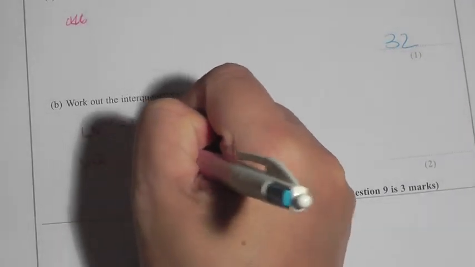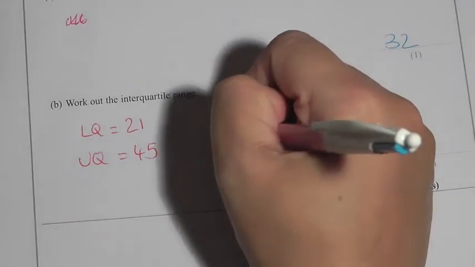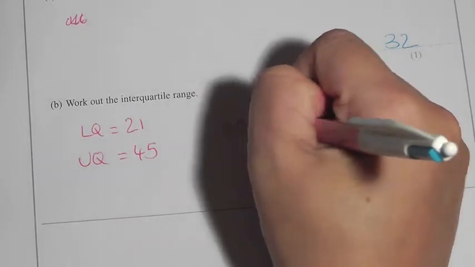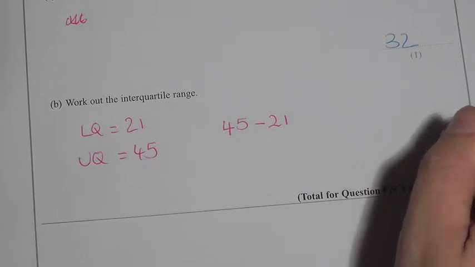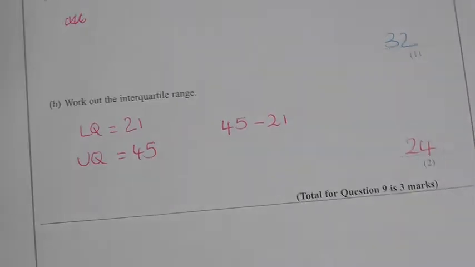So to calculate the interquartile range, I need to deduct the lower quartile from the upper quartile. So 45 minus 21, which gives me the answer of 24.